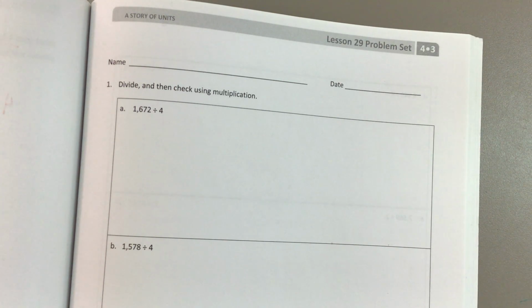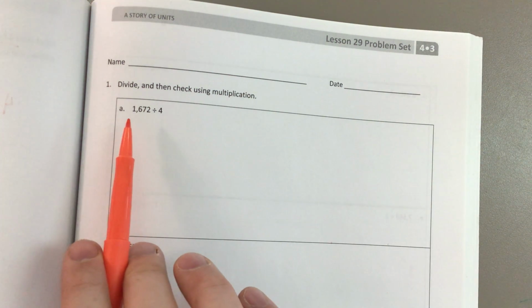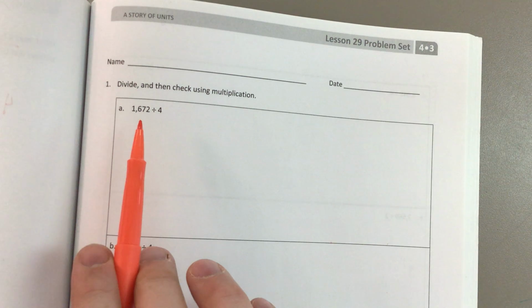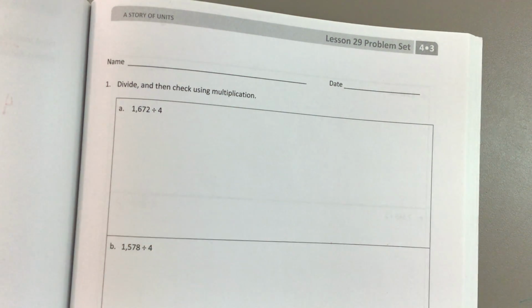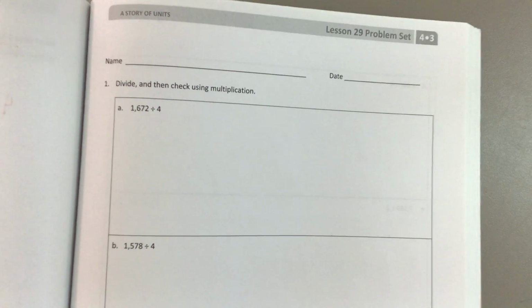All right, here we go with the lesson 29 problem set in module 3. Now, I'm going to tell you the only difference between lesson 29 and lesson 28 is you will notice that the amount in the dividend has increased by one place value. Okay, it's going to ask us to divide and then check using multiplication.